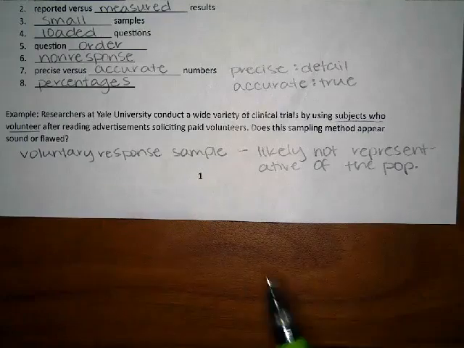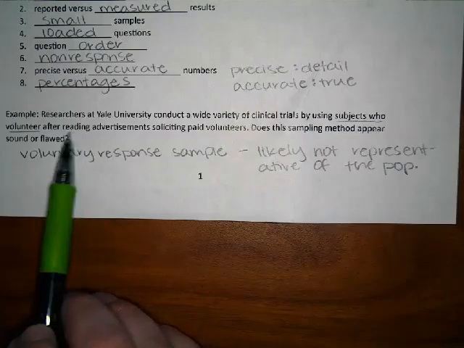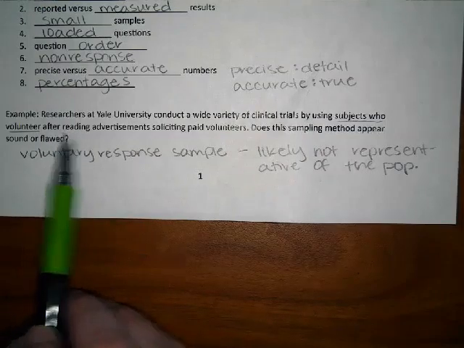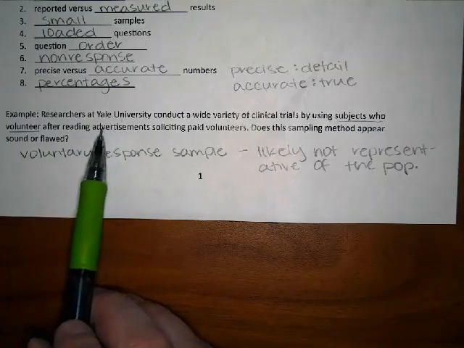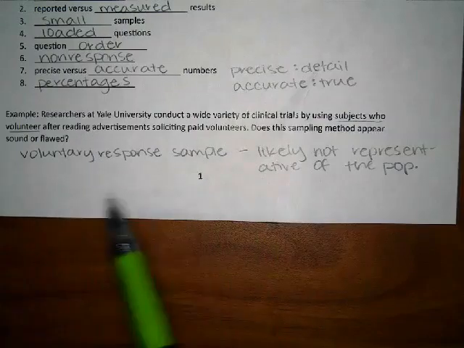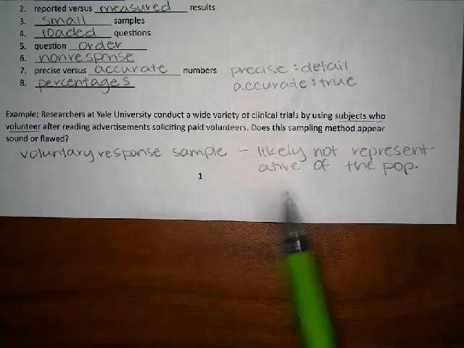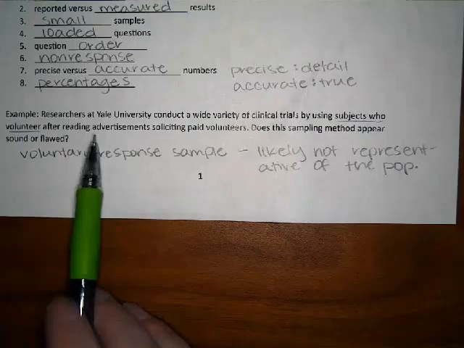A couple other issues that you might see is that these people who volunteered read advertisements from researchers at Yale University. So unless they are trying to study a population of people who read advertisements from Yale University, then they're going to have a limited number of people that they're reaching.